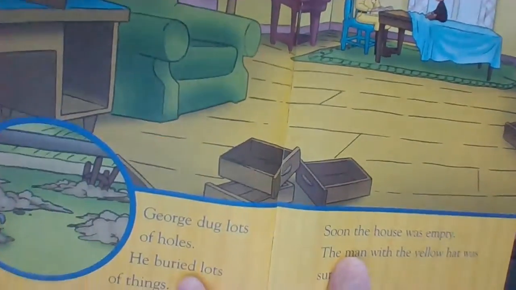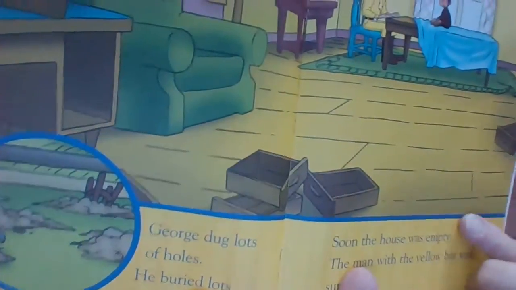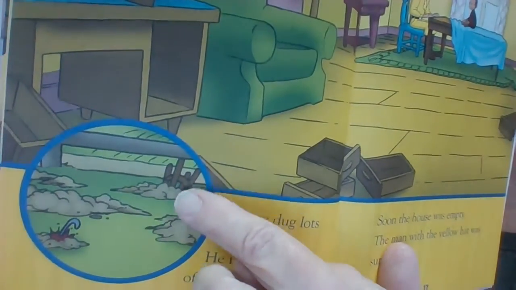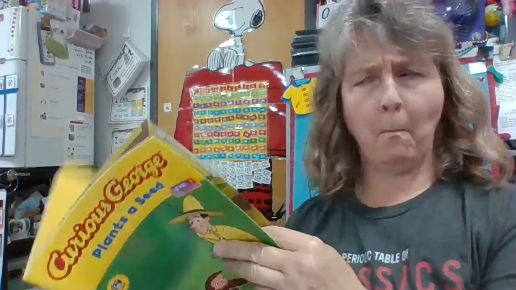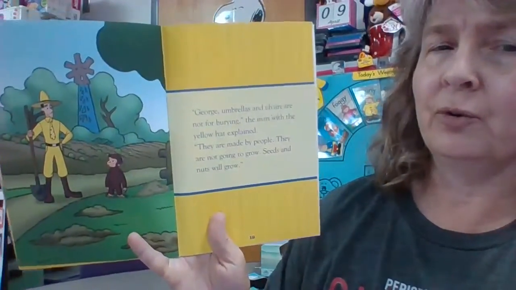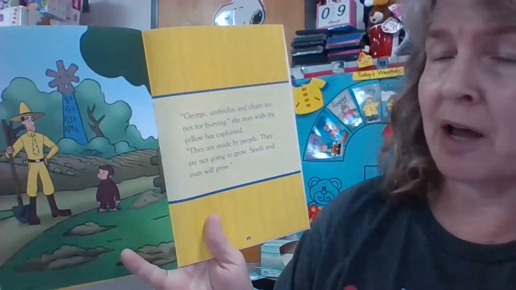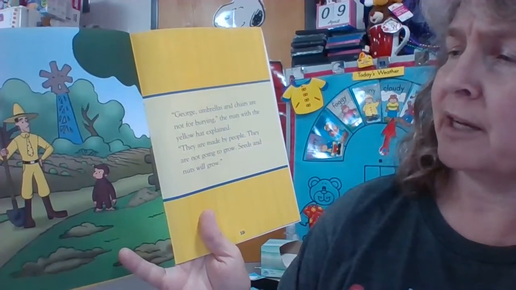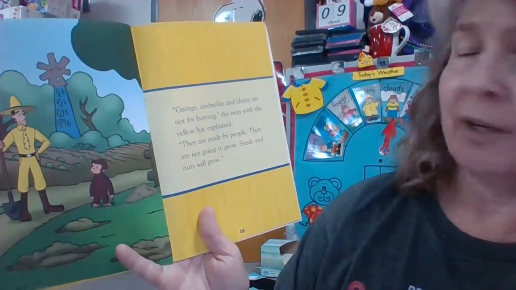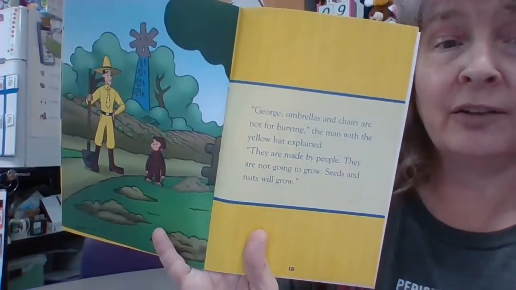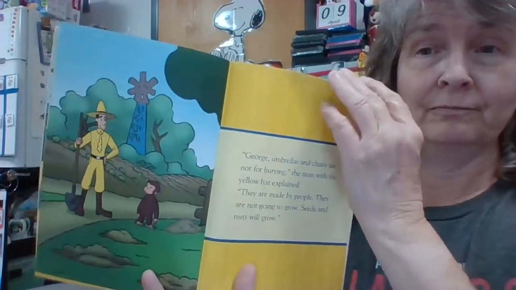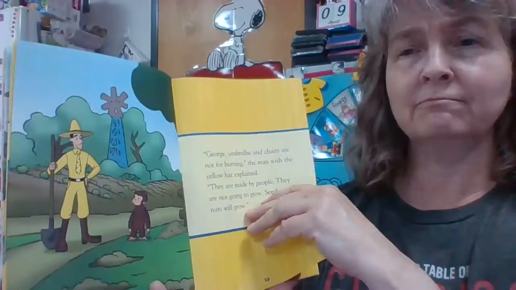If you look over here, it looks like maybe George buried a chair and an umbrella. Do you think those things will grow? George, umbrellas and chairs are not for burying, said the man with the yellow hat. They are made by people. They are not going to grow. Seeds and nuts will grow. Do you think maybe George understands this time?